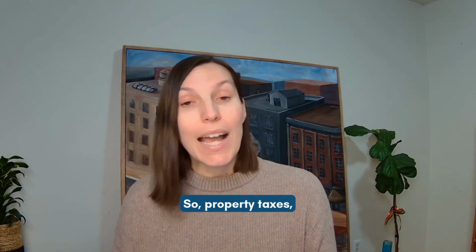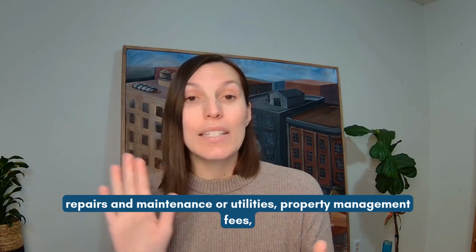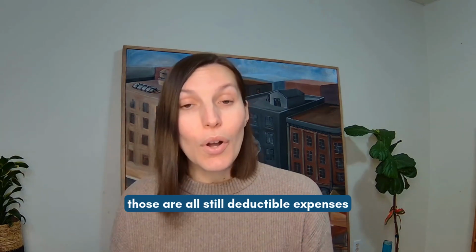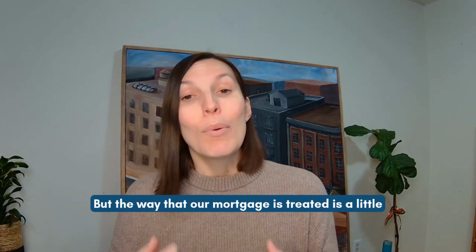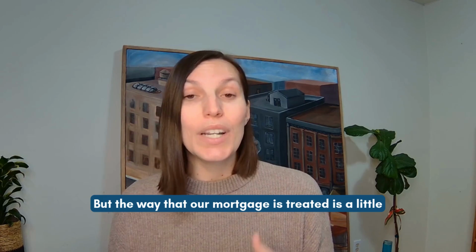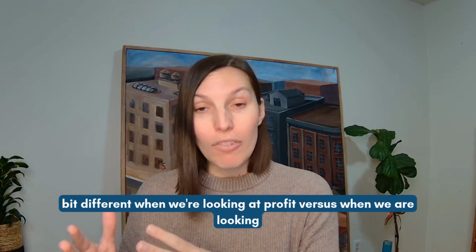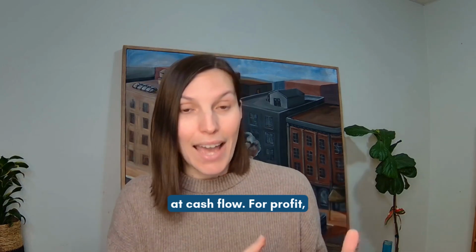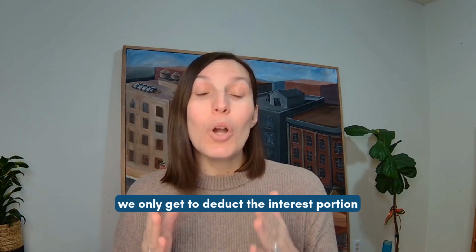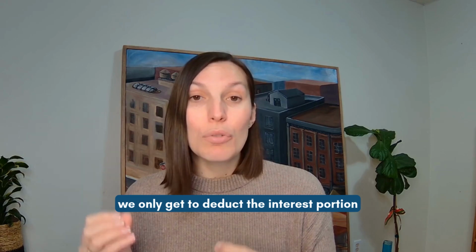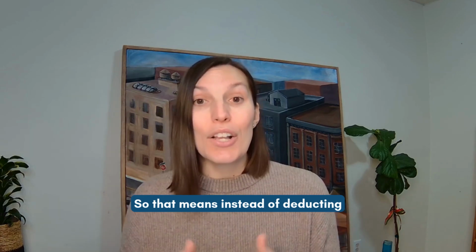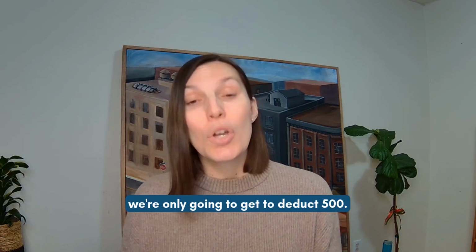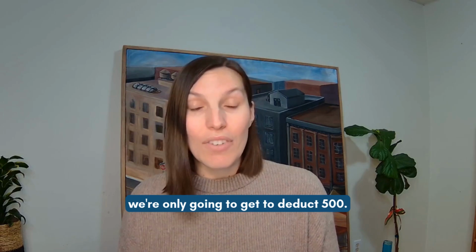But from there are some changes that we have to address. So, property taxes, repairs and maintenance or utilities, property management fees, those are all still deductible expenses when we're looking at our profit and loss. But the way that our mortgage is treated is a little bit different when we're looking at profit versus when we are looking at cash flow. For profit, we only get to deduct the interest portion of our mortgage payment. So that means instead of deducting $3,500, we're only going to get to deduct $500.